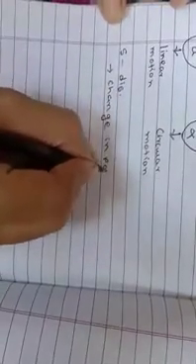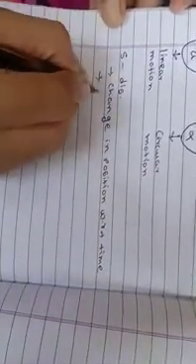Now S is displacement. Displacement means change in position with respect to time. Its unit is meter.